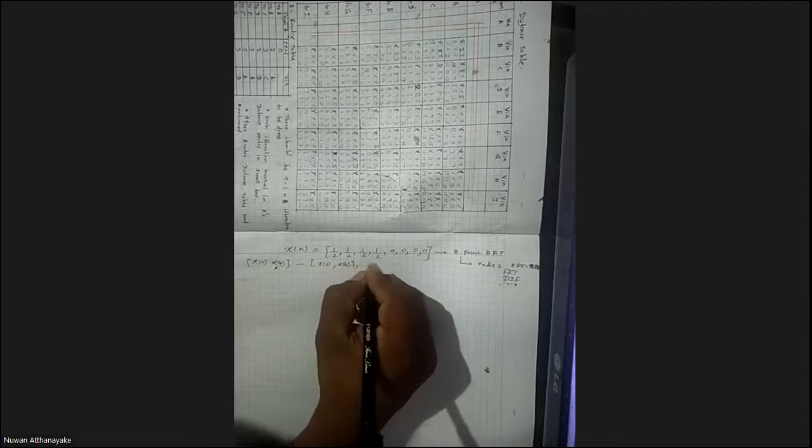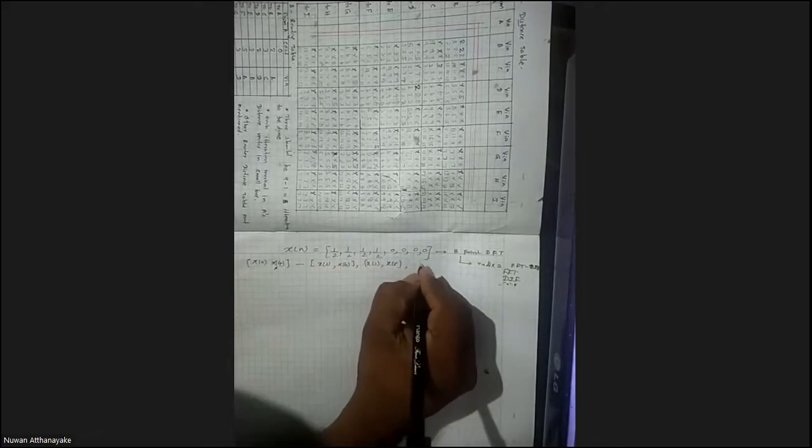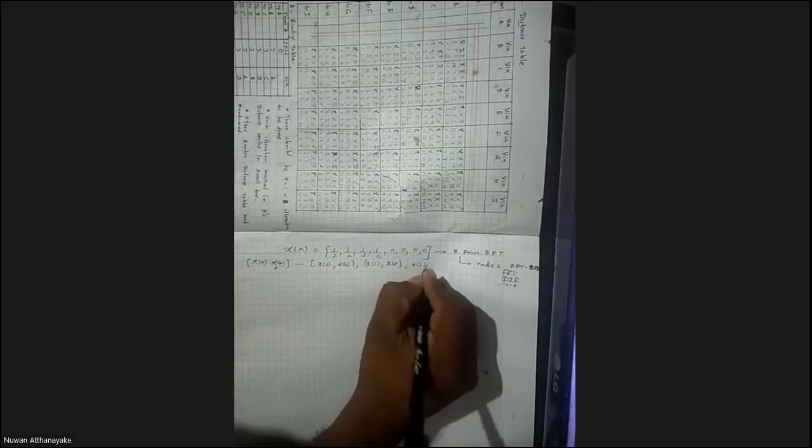This is one group. The other group is x2, x6, and the other group is x1, x5, and the other group is x3, x7. So you have to verify these groups first.